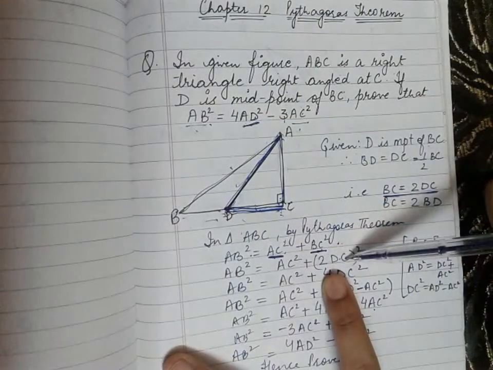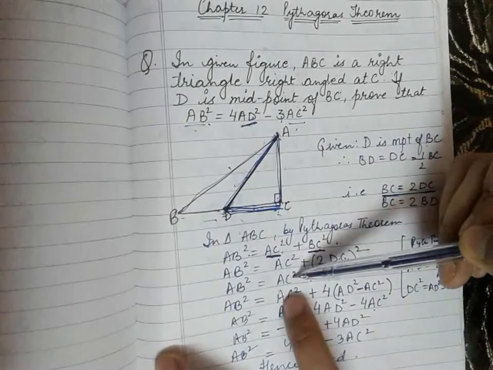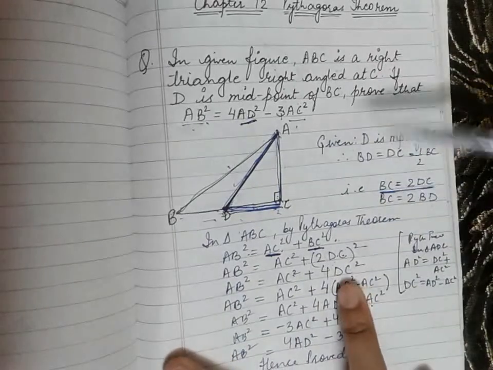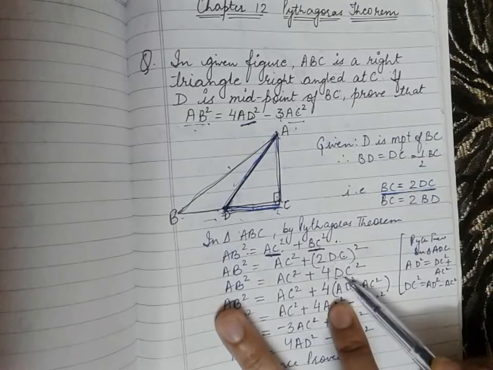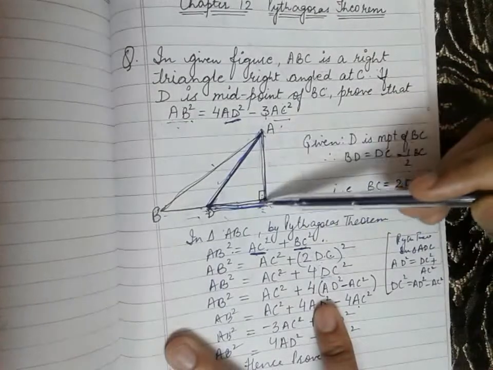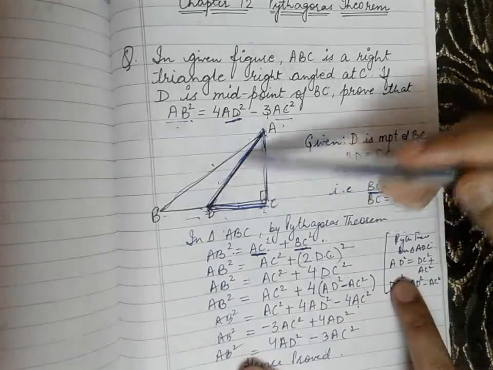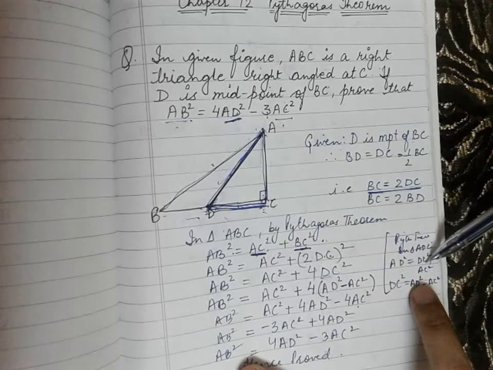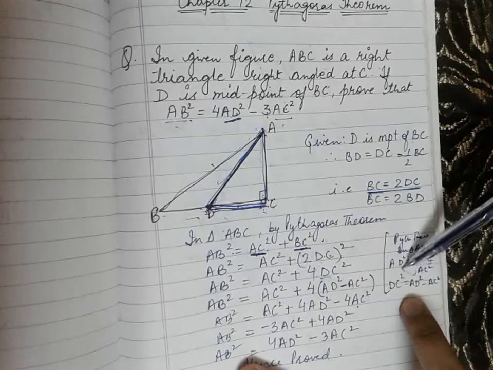So I have written twice of DC whole square. Let's open it. I get AB square is equal to AC square plus square of 2, 4 DC square. Now I have got AB and AC. Still AD is missing. Can I write DC in terms of AD? Yes, I can write. How? If I apply Pythagoras theorem in triangle ADC, what do I get? AD square is equal to DC square plus AC square. From here, DC square is equal to AD square minus AC square, taking AC to the left hand side.